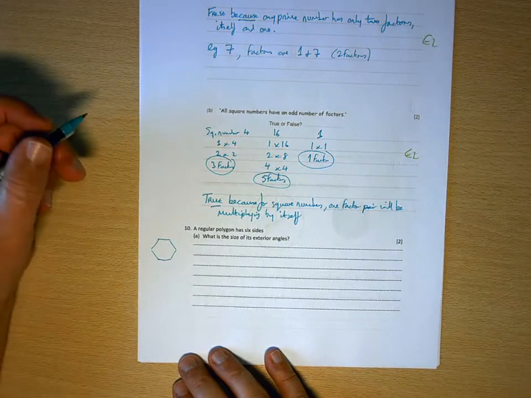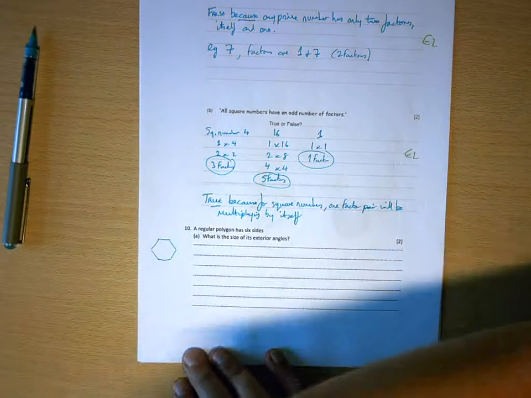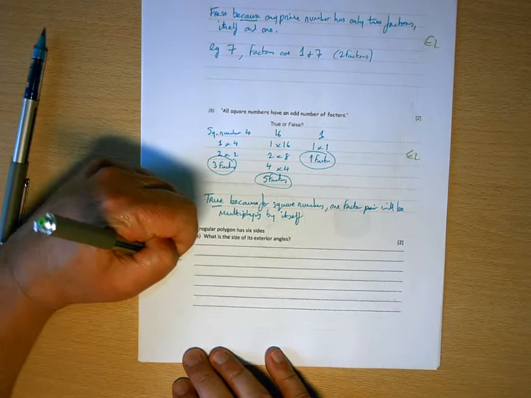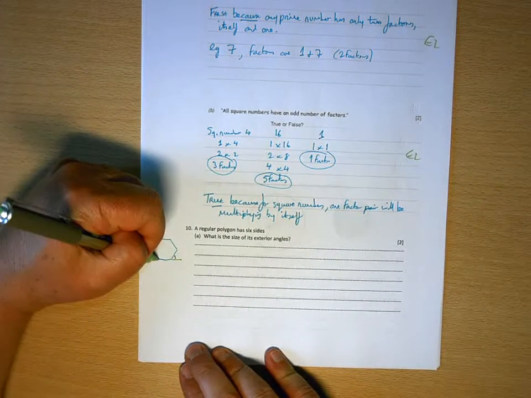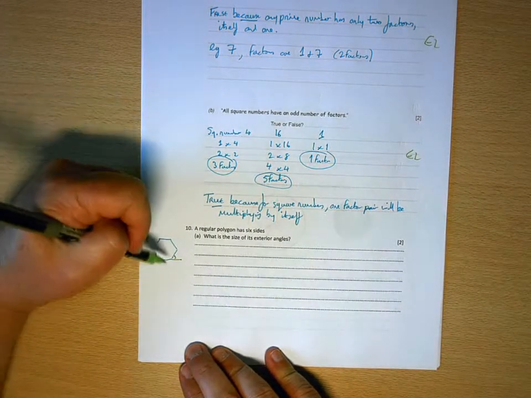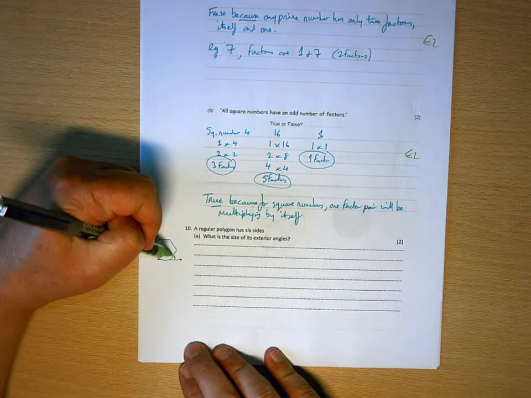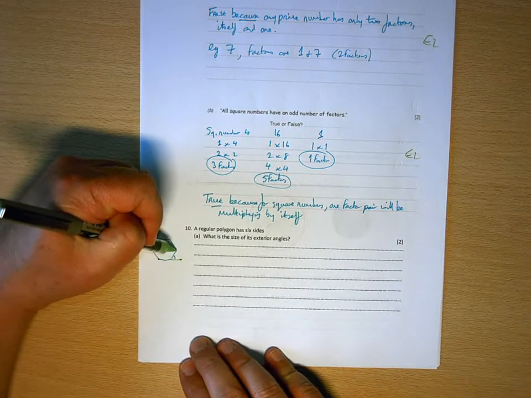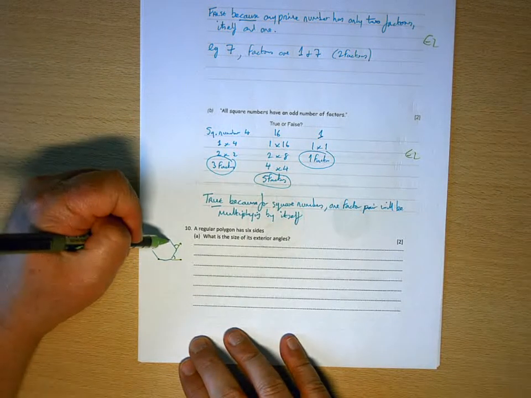You need to learn and remember that to find an exterior angle, the exterior angle is the one that's outside. So if you imagine that you start walking from that point, you reach that direction, you're looking that way. You then turn through that angle and then start walking. You're looking in that direction, you turn that way.